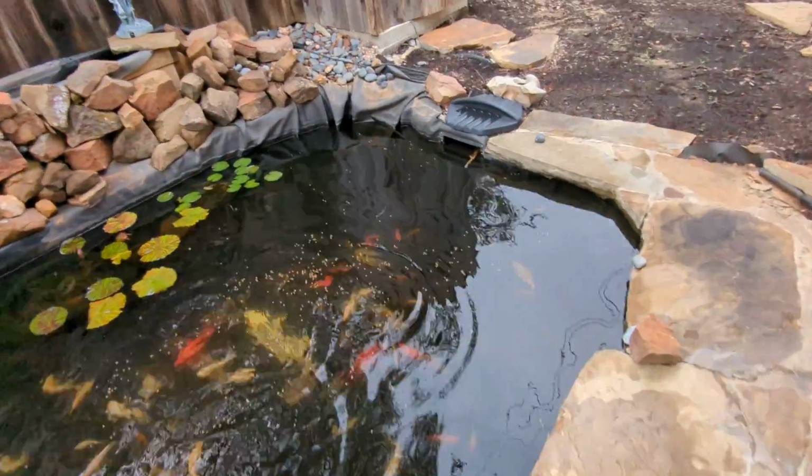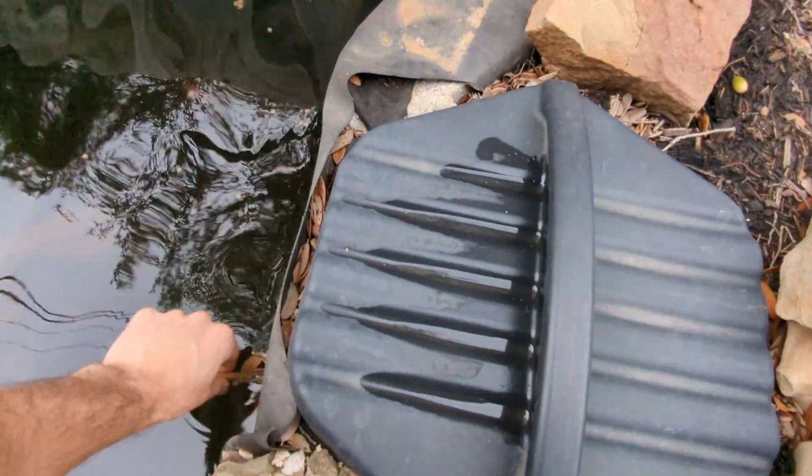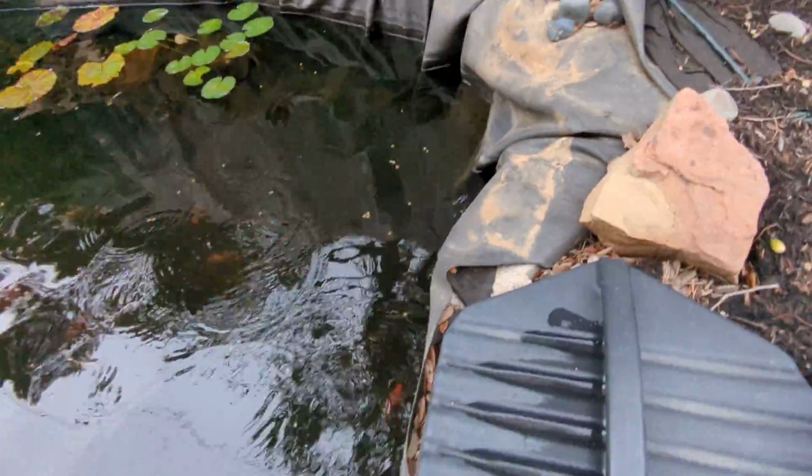So I'm just going to grab this stick out of here because it's going into my damn water filter. I might actually use this to clean out the mushroom shit later.